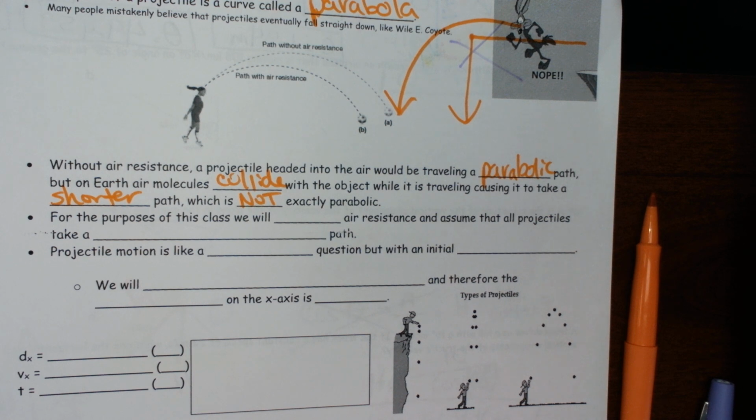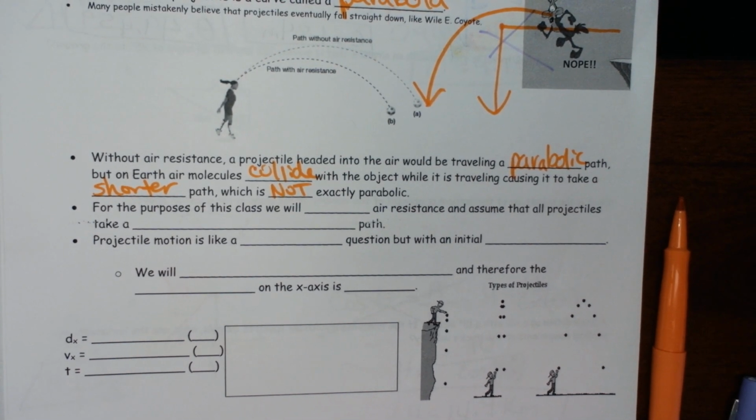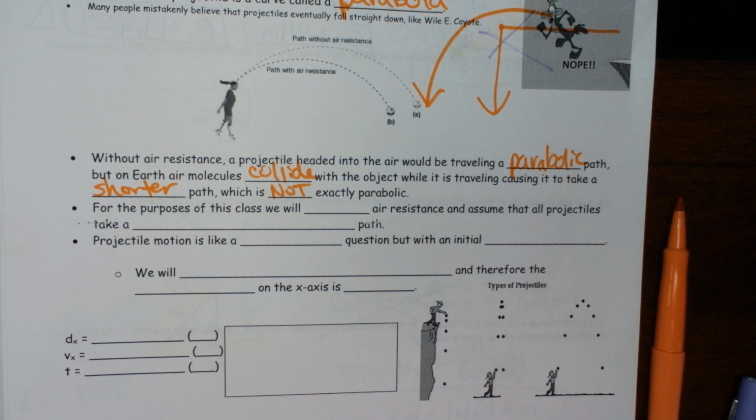What caused that to fall? Gravity caused it to fall. So there is no air resistance.